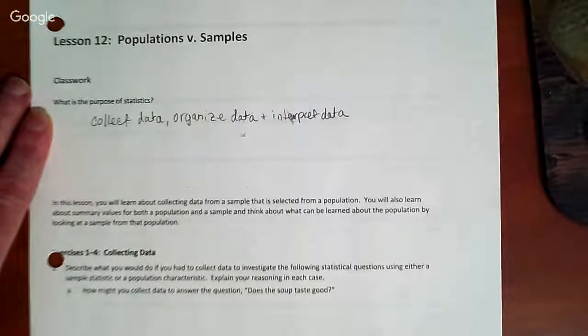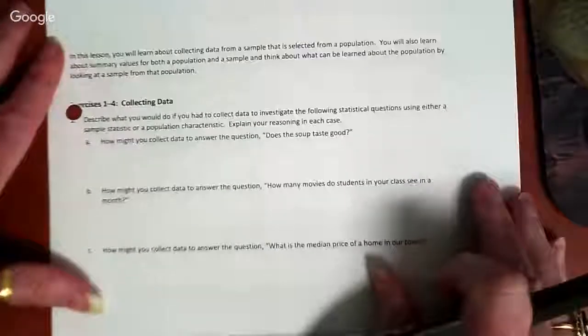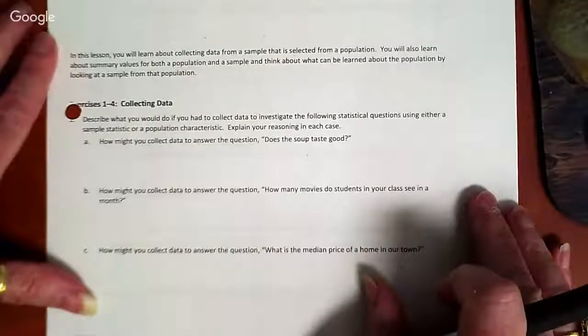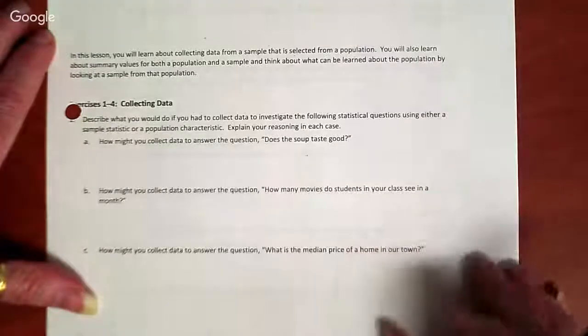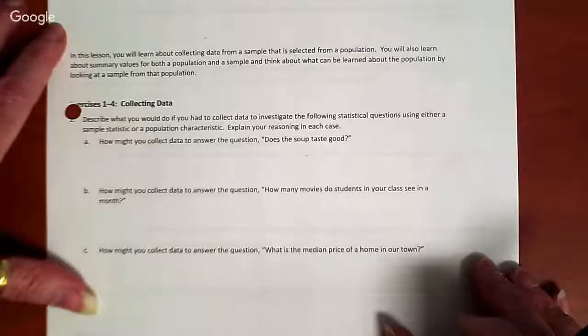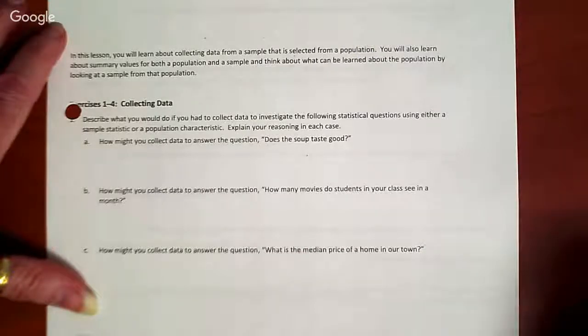In this lesson, you will learn about collecting data from a sample that is selected from a population. You will also learn about summary values for both a population and a sample, and think about what can be learned about the population by looking at a sample from that population.